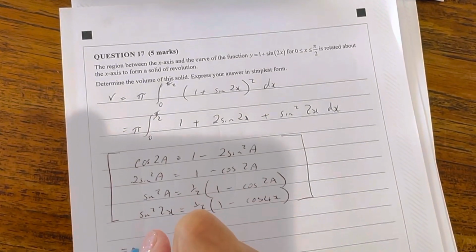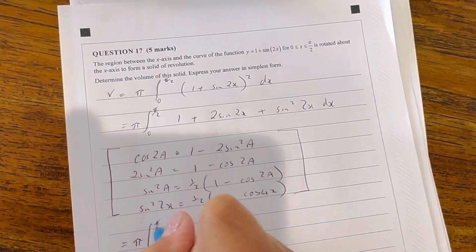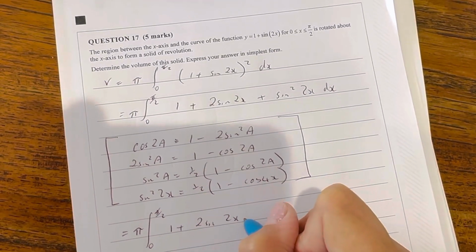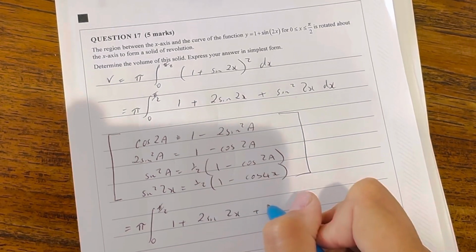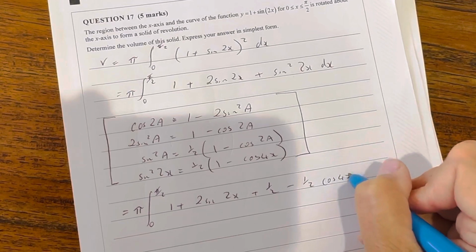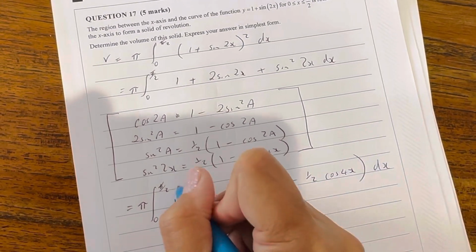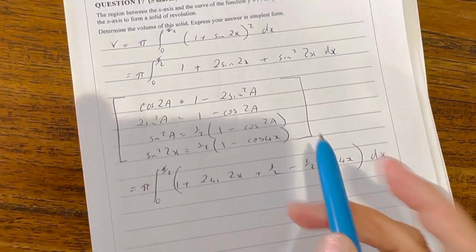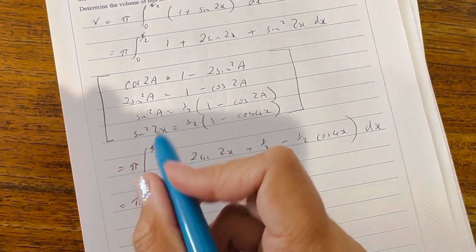So down here now, we're going to have pi, integral from 0 to pi on 2, of 1 plus 2 sine 2x. I'm going to split this bracket up, minus a half cos 4x dx. So I just split that to a half, take a half. I can now do that integral, can't I?